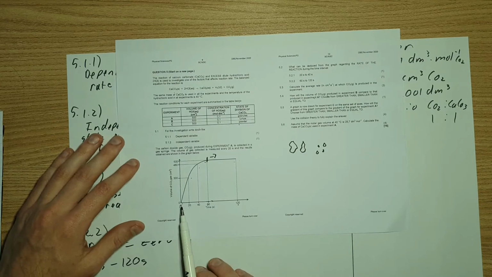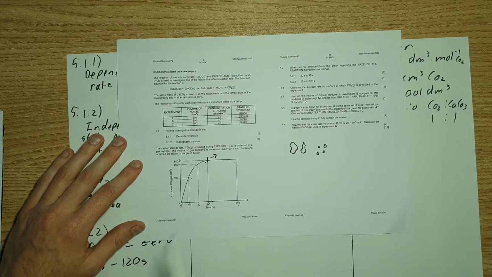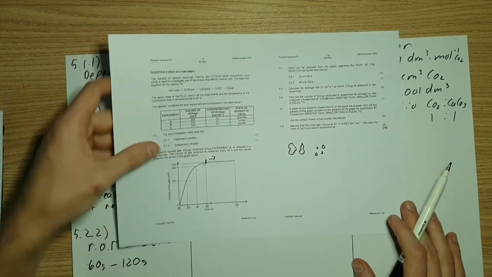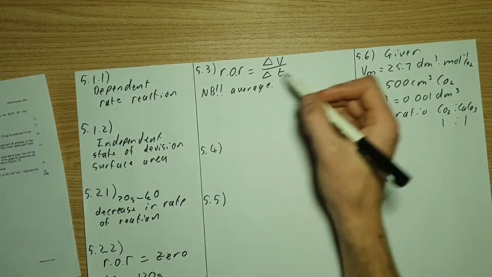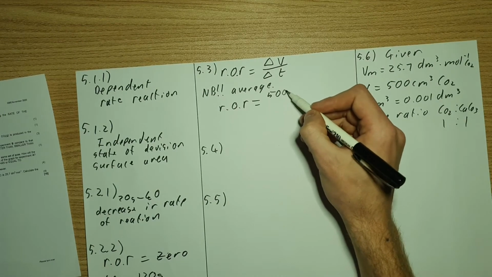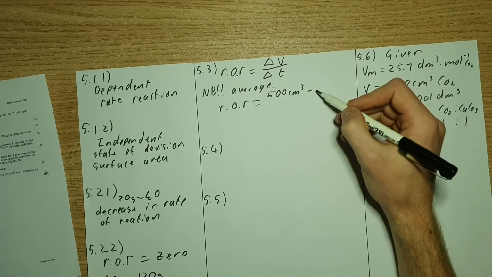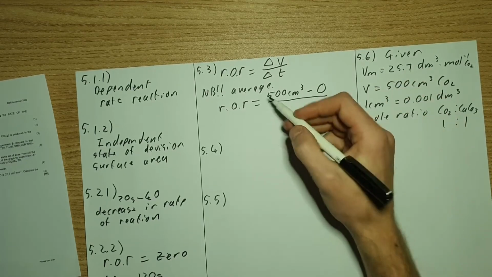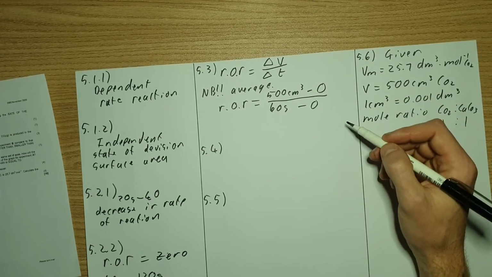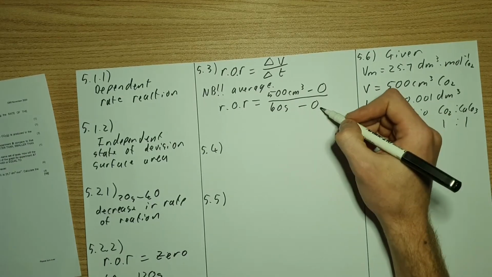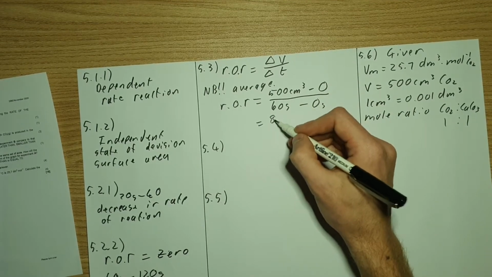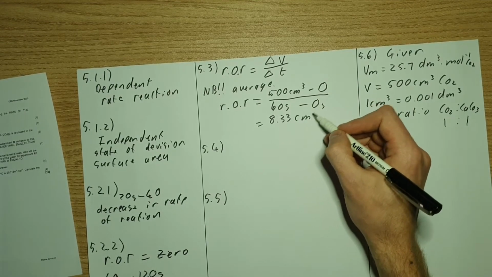So the reaction takes place between 0 and 60 seconds, and there's a change in volume from 0 to 500 centimeters cubed. All we have to do is plug that into our formula: 500 centimeters cubed minus my initial volume, which is 0, all over my final time of 60 seconds minus my initial time, which was 0 seconds. If you plug that into your calculator, you should end up with 8.33 centimeters cubed per second.